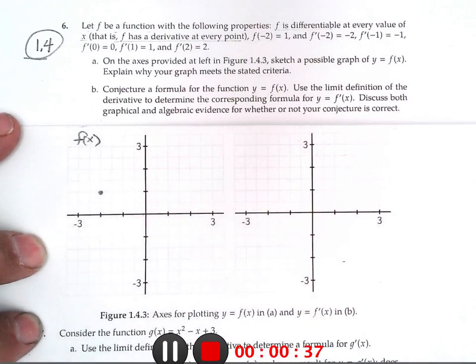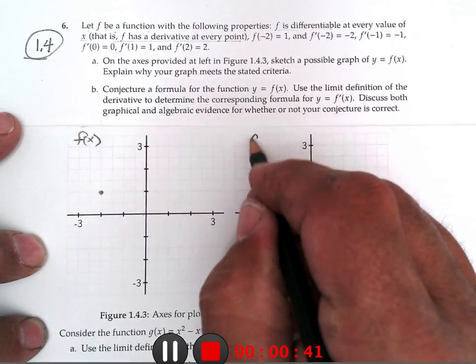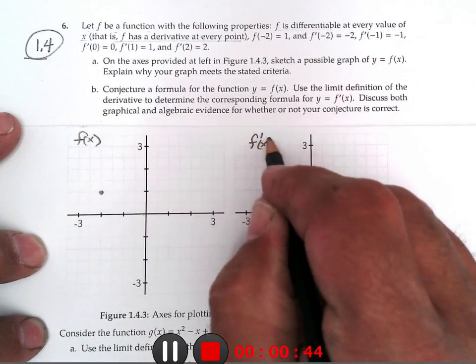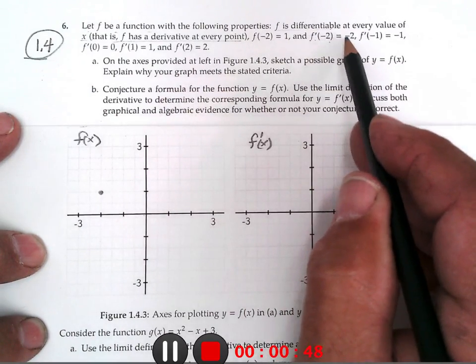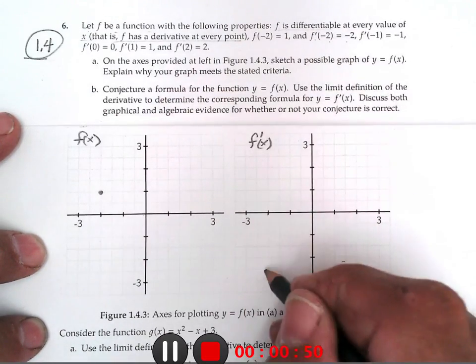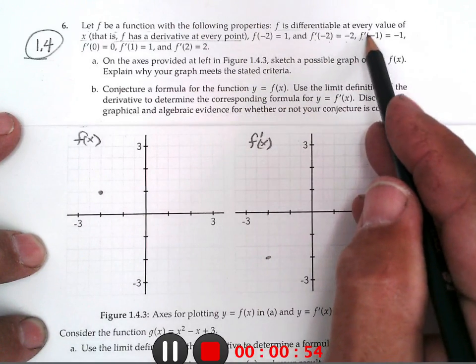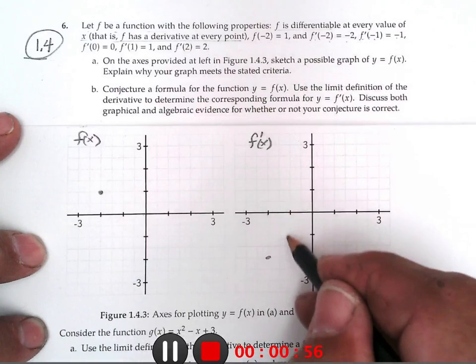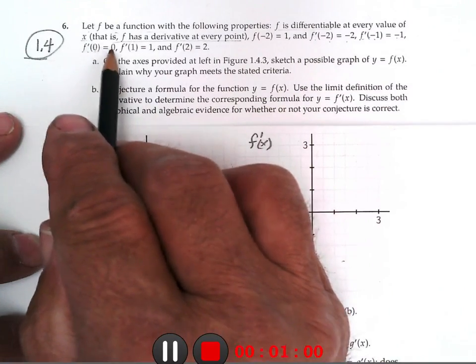Now the derivative, so if this is f prime of x, we know that f prime of negative 2 is negative 2. F prime of negative 1 is negative 1. F prime of 0 is 0.